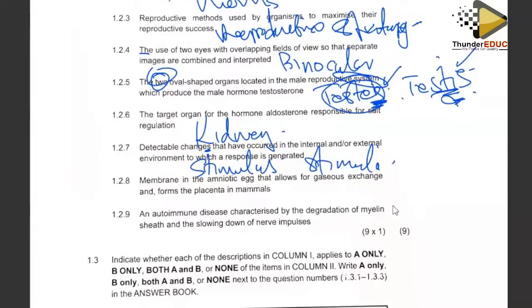They're saying that the membrane in the amniotic egg that allows gaseous exchange, we call this one chorion. Yes, we call it chorion.